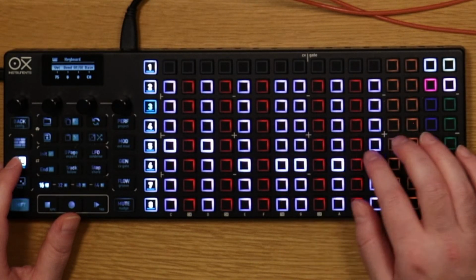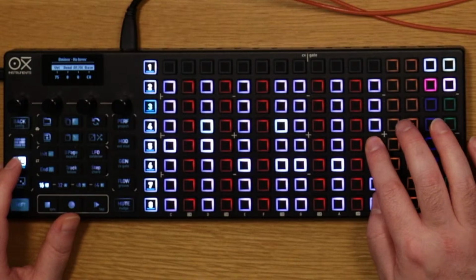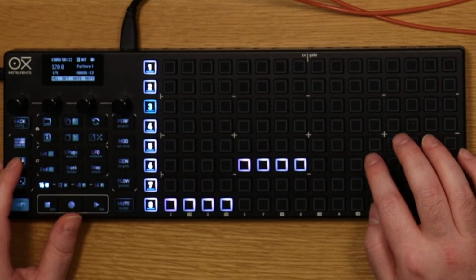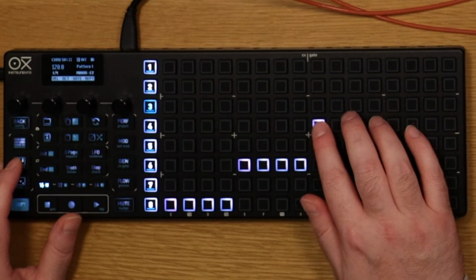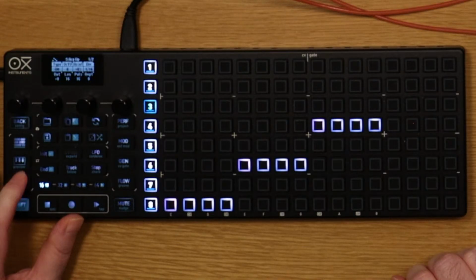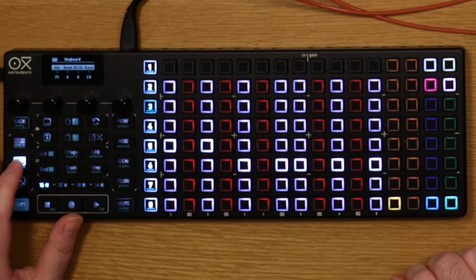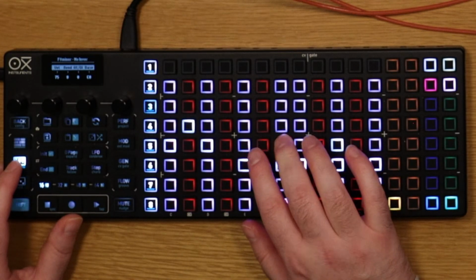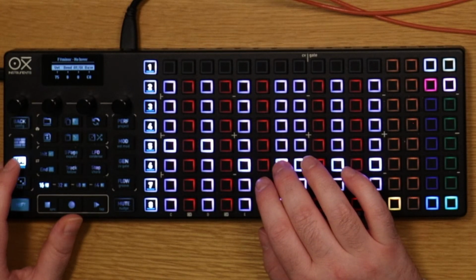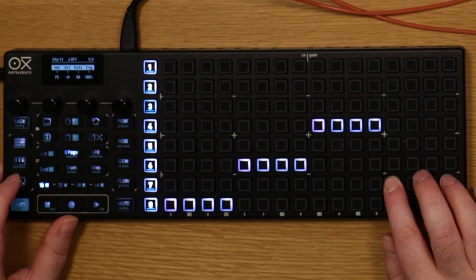And then B would be our 5th. That's a minor chord. So we're going to place that here. And then our 2nd would be F sharp. So we're going to place that.